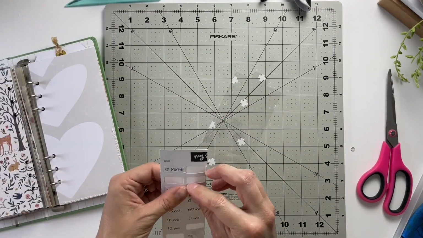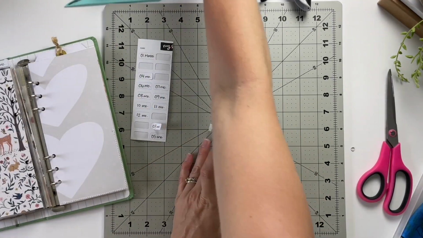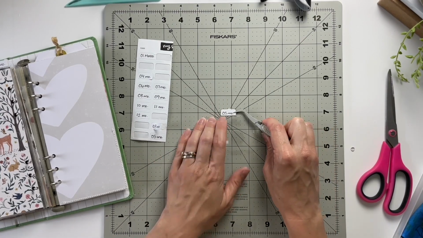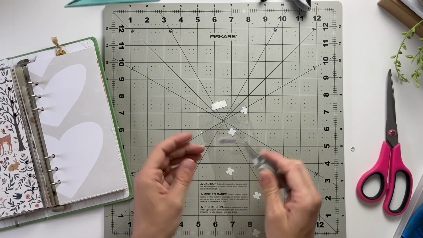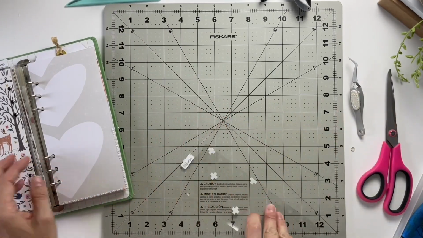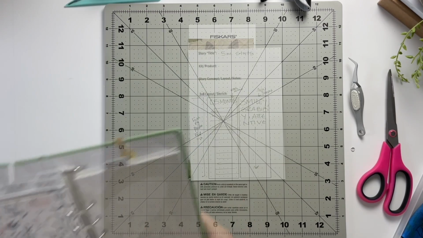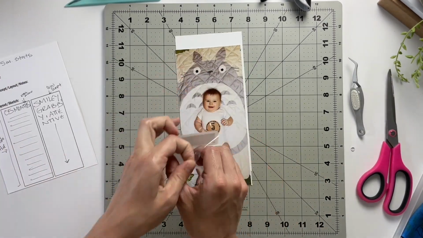Now the last layout that we're going to work on here is yet another intro page. This one's going to be for month number 5 because I had already pre-done all of the stories for month number 4. So I didn't have any stories that I needed to do. It's already there. I just needed those intro pages done.